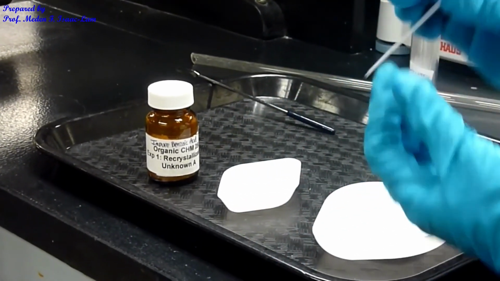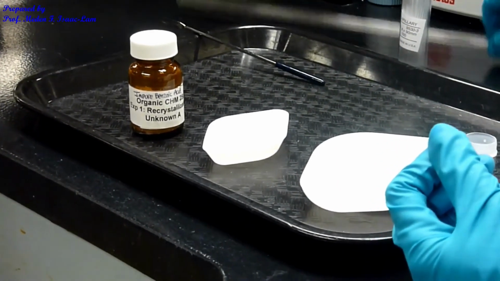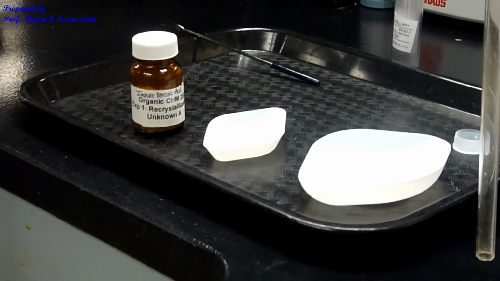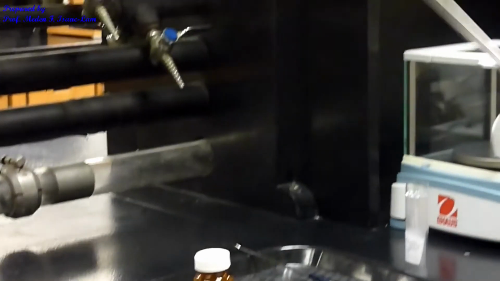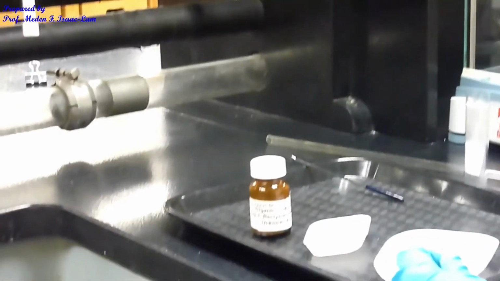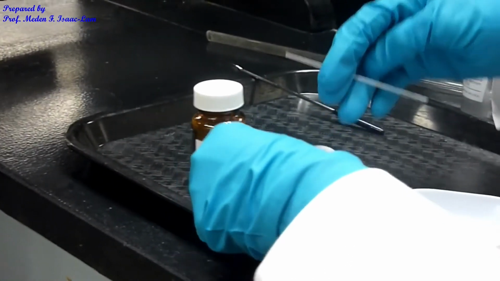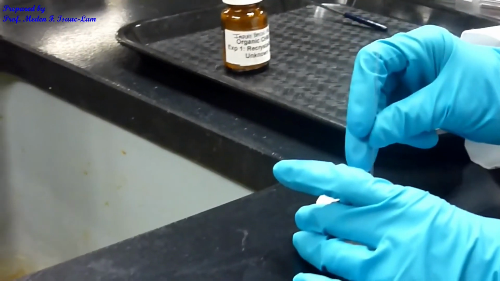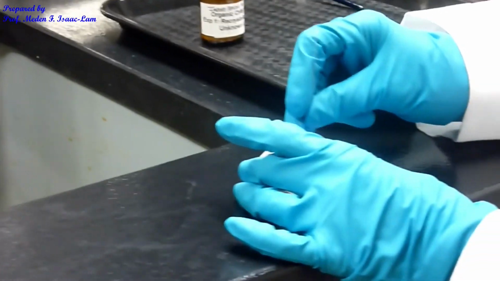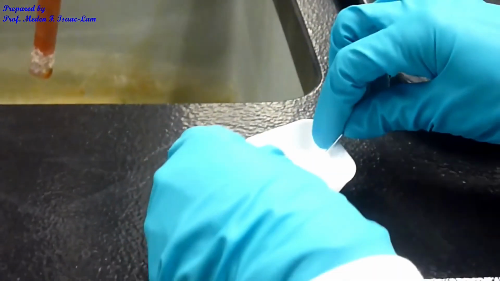Okay, so you are going to scoop a little bit of the sample, and then I'm going to drop it in this glass tubing so that I'm packing it at the closed end. So for example, I'm going to use the impure benzoic acid, so this is the open end here, and I'm going to crush it, okay, and then I'll try to scoop it.